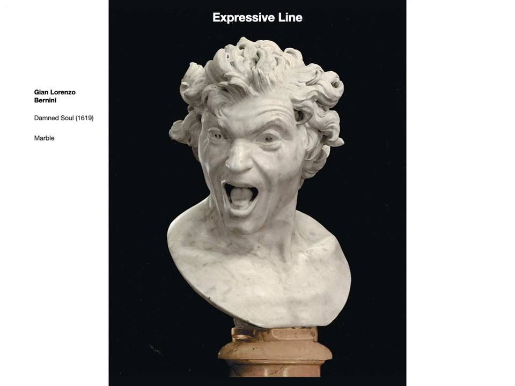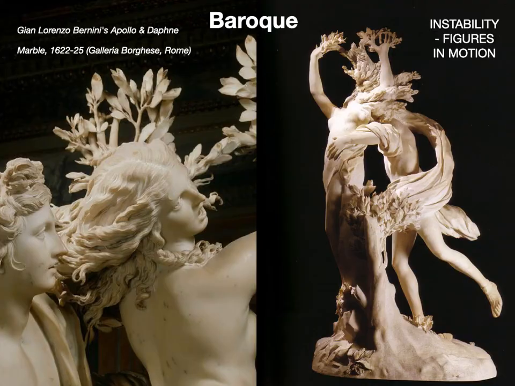And it is a virtuoso study in expression, using marble, but we can also analyze the lines and the way he's used the lines in this sculpture. I'm showing these because we're leading into the next period of art, which is called Baroque. And Bernini was a master of the Baroque.